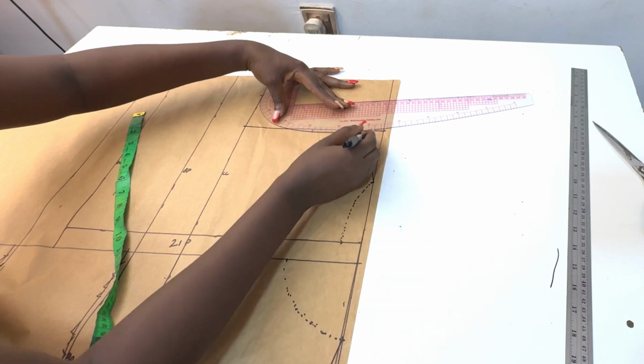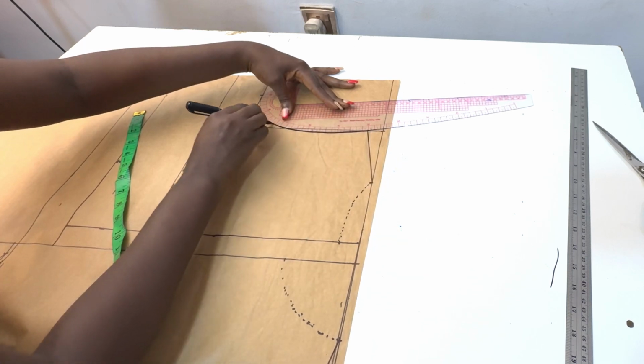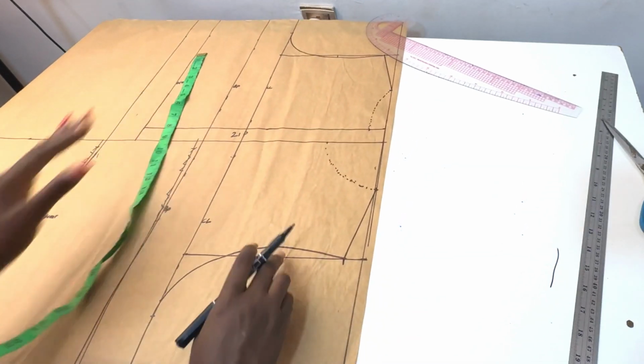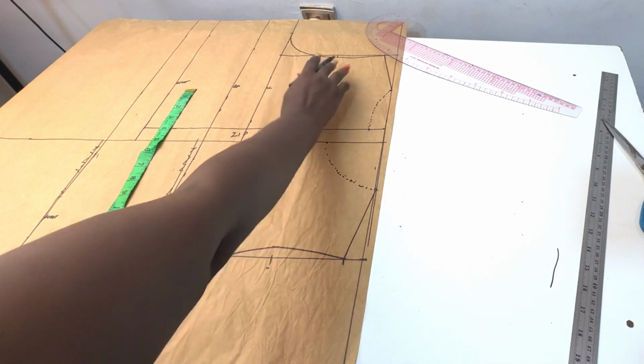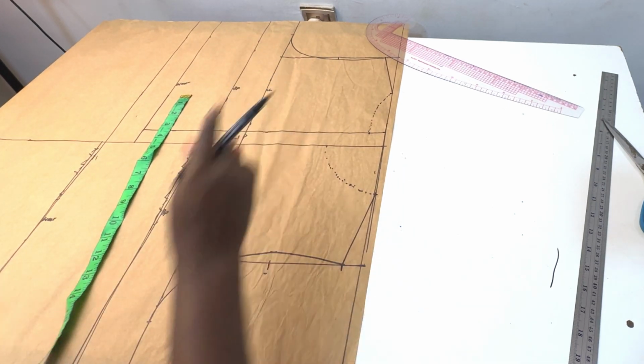Now you can see the way I'm doing mine. I didn't take any half an inch, so you see the difference. This part went inside more than that back side. That is how I do my own pattern.